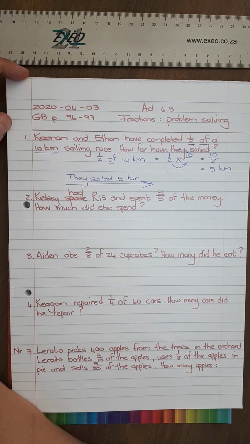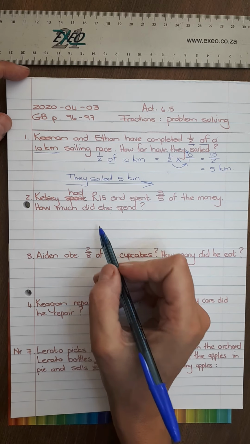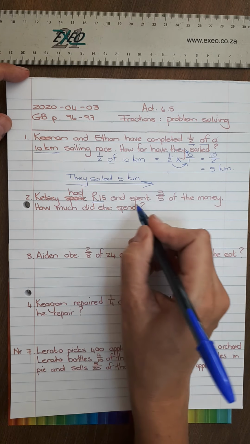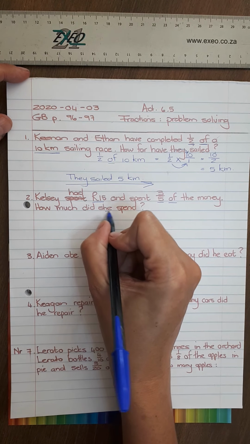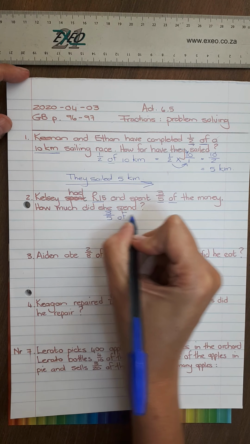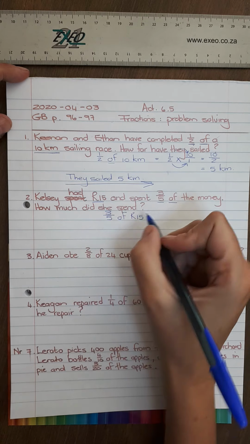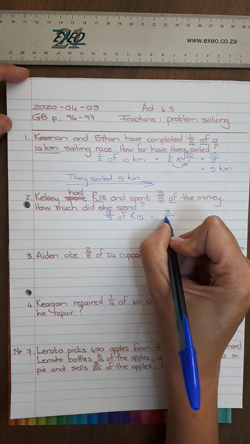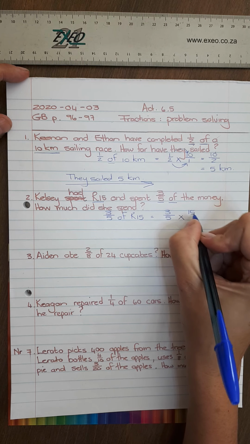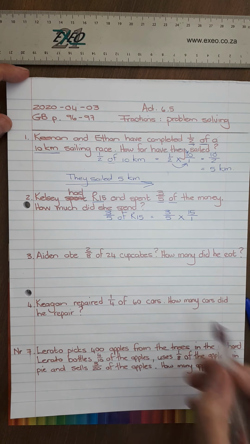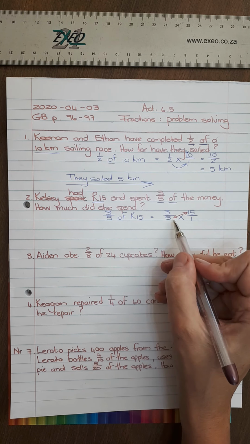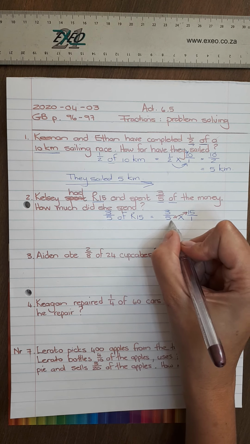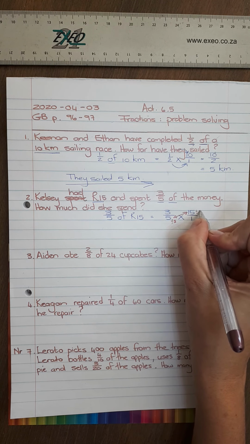Kelsey had 15 rand and spent 3/5 of the money. How much did she spend? Okay, let me see. 15 rand, 3/5 of the money. So we write it out. 3/5 of 15 rand. That gives me 3/5 of 15 over 1. Now I can simplify. I simplify from the top to the bottom. What will divide into 5 and 15? Divided by 5. Divided by 5.